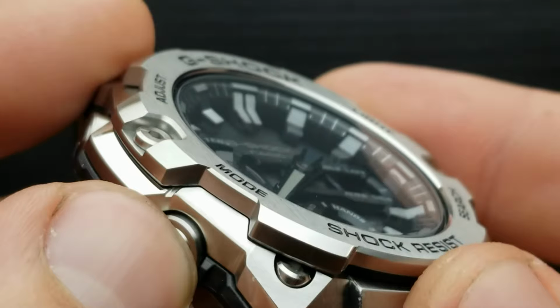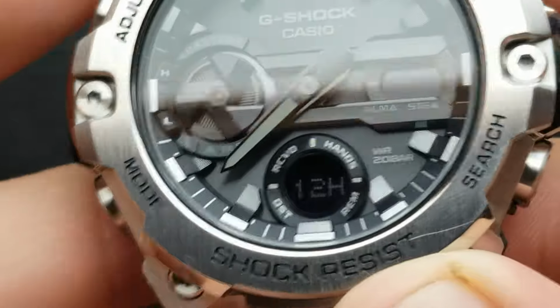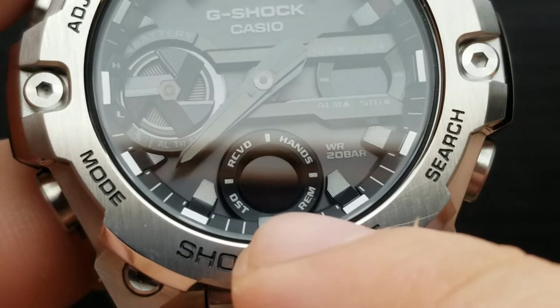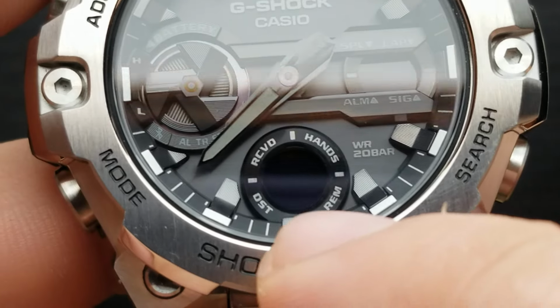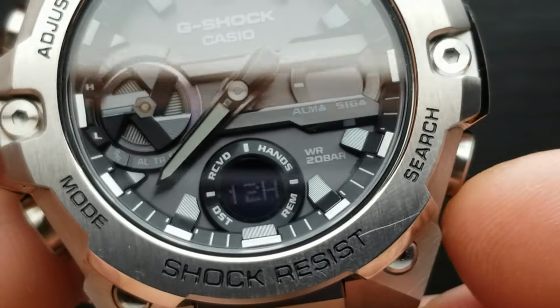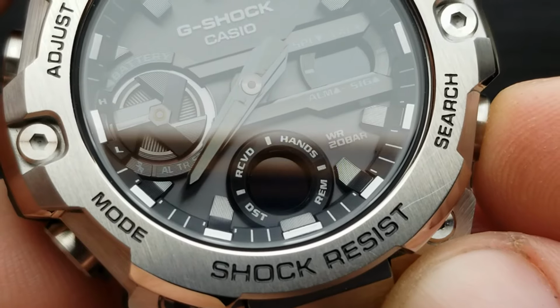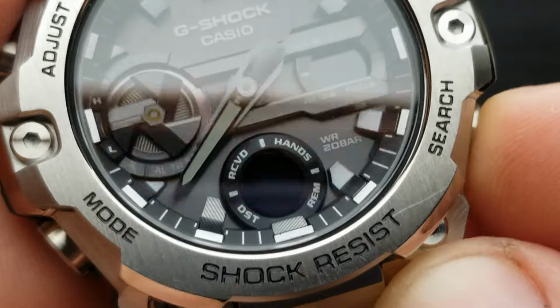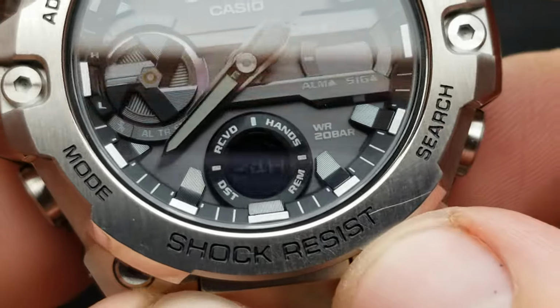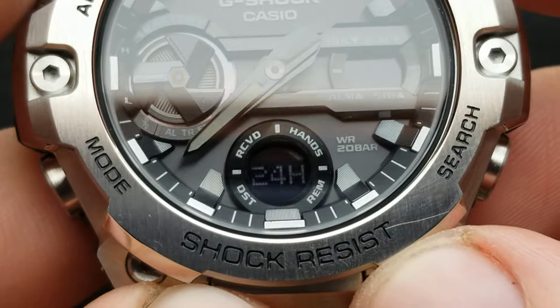I'm gonna press the mode button once again, and we are in the 12 or 24-hour timekeeping format. Pressing the search button over here will shuffle between 12 or 24-hour time format, so you can pick whichever suits you best.